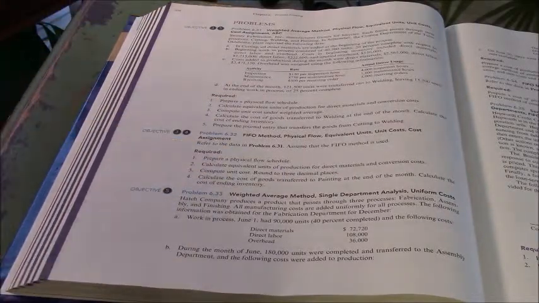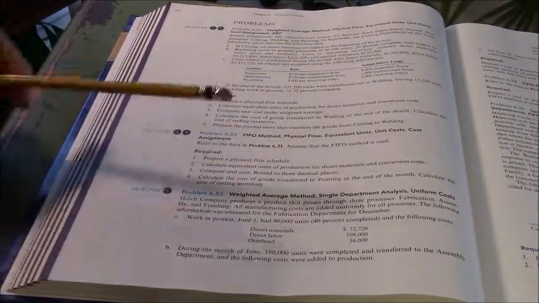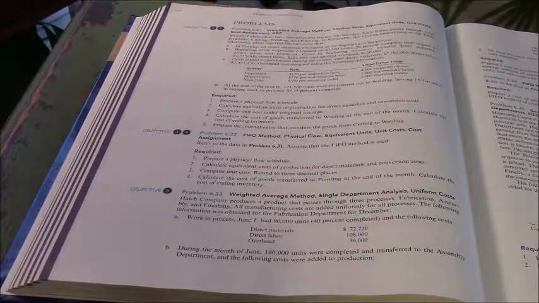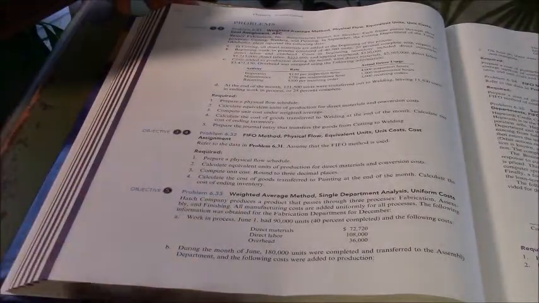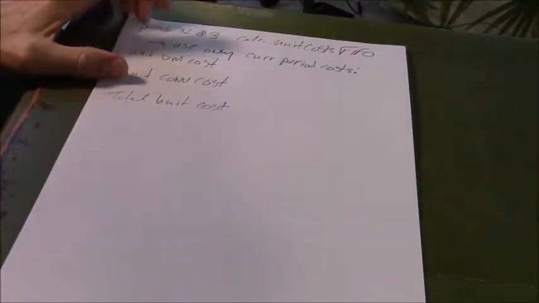Now we're going to compute the actual per unit cost. So we're going to take our current period costs only and we're going to divide them by our equivalent units. And it's pretty simple. Actually, FIFO is pretty simple once you figure out your equivalent units. So use only your current period costs.